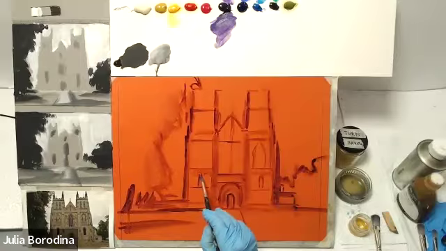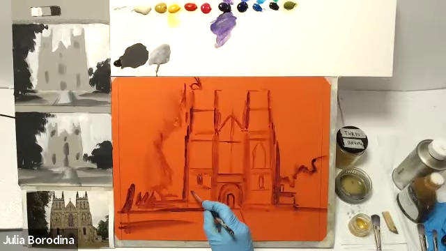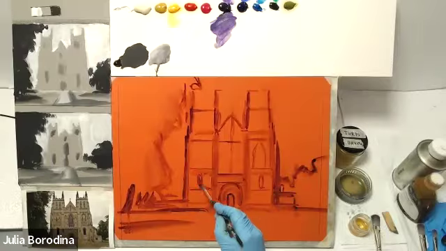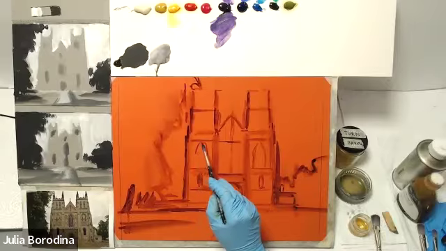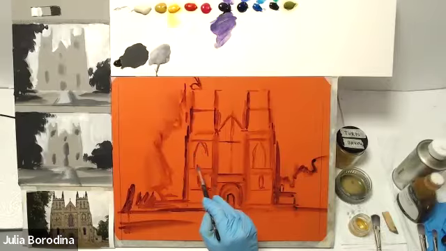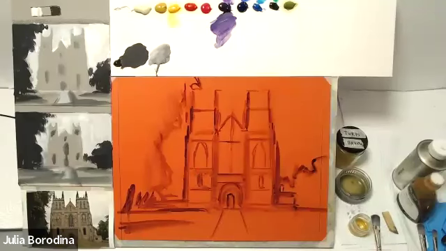So then I can bring these windows in. I can bring these shapes in. And now I'll start looking for more symmetry. If my windows are slightly different to the size of the photo, it doesn't matter.